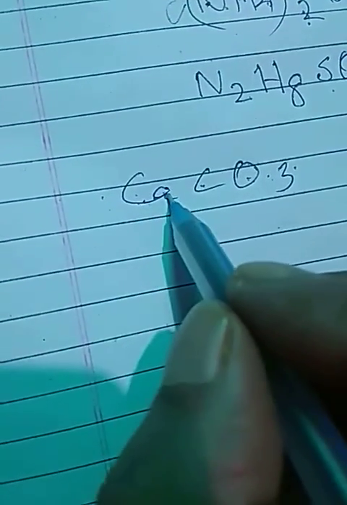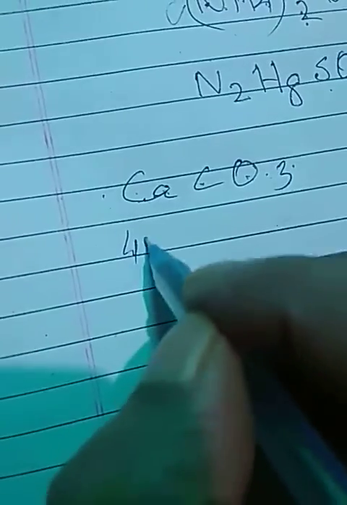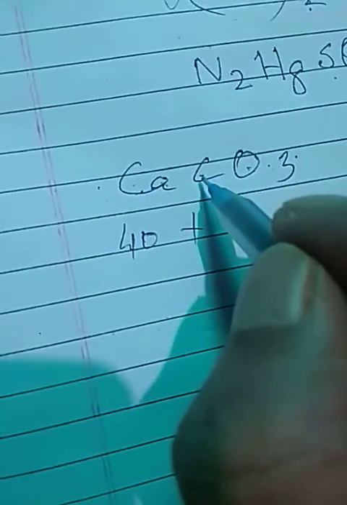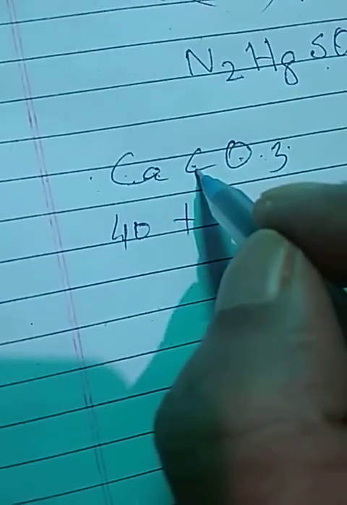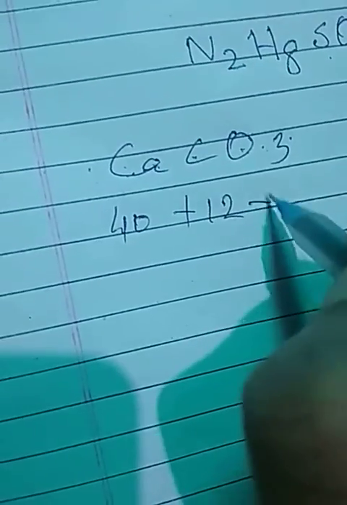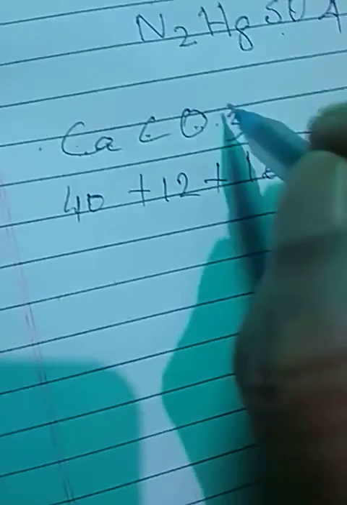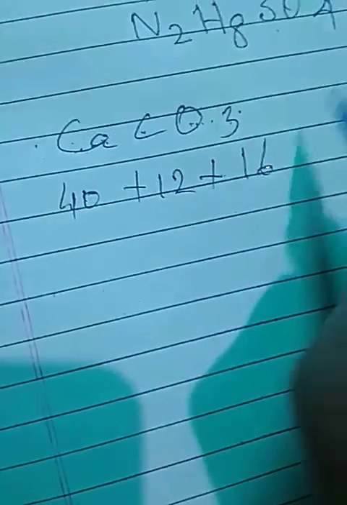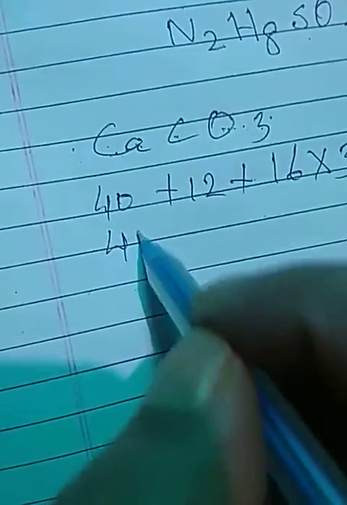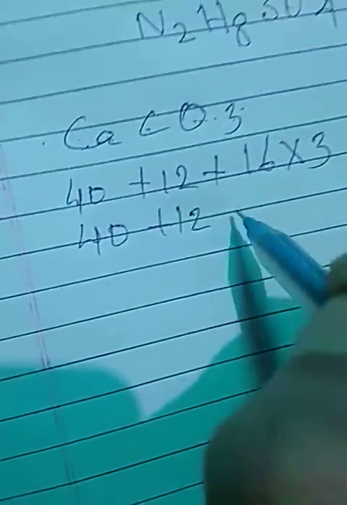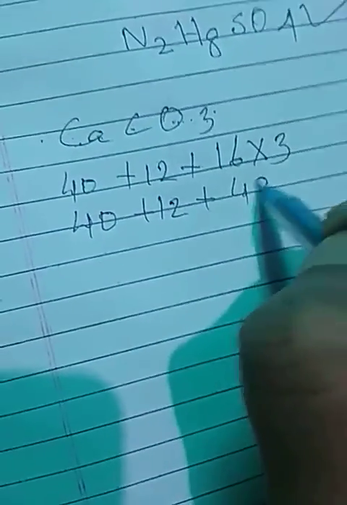Atomic mass of calcium is 40 plus atomic mass of carbon is 12 plus atomic mass of oxygen is 16, but there are 3 atoms, so it will be 3 times 16. If you add it, 40 plus 12 plus 48, it comes to 100.